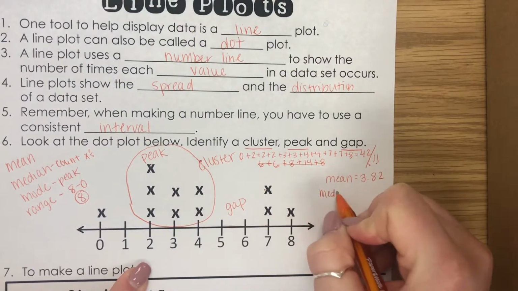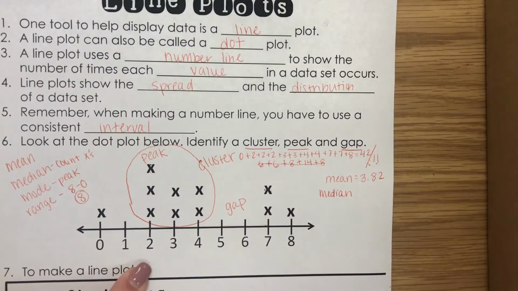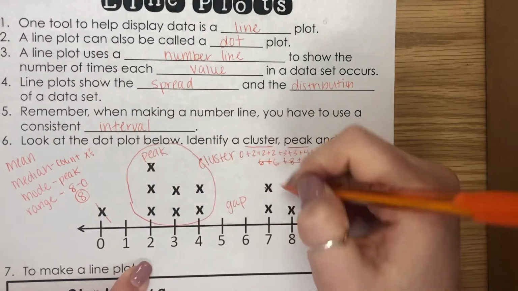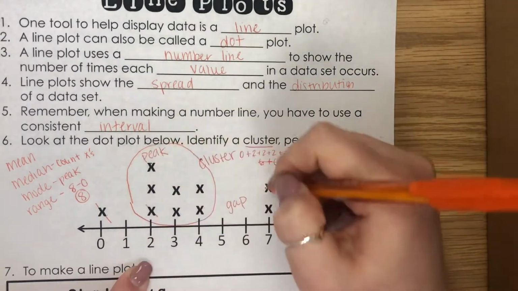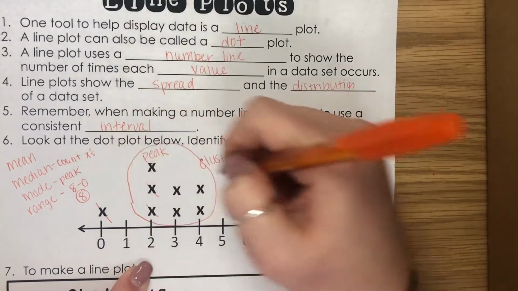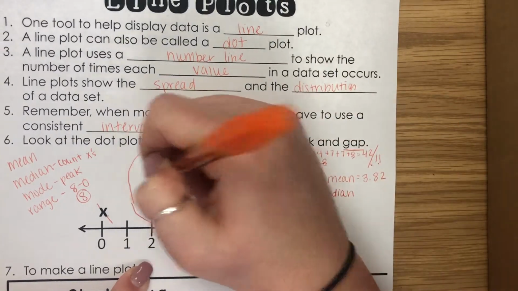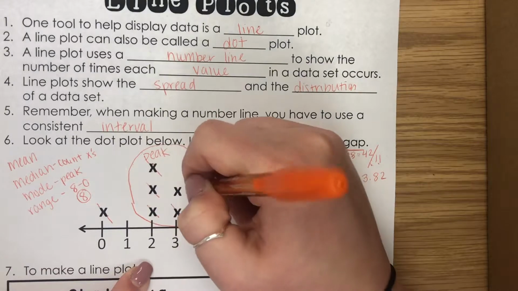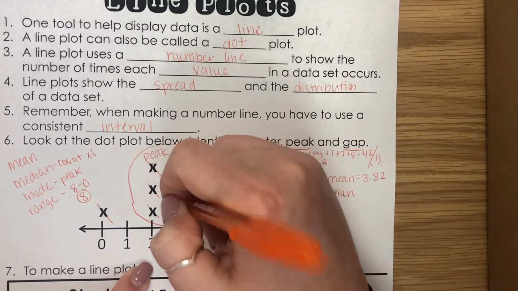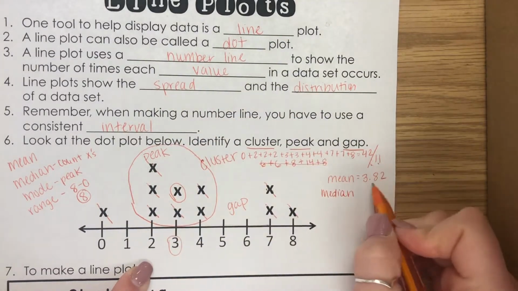Our median, we can count off the x's. Okay? So we can say a low for a high, a low for a high, a low for a high, a low for a high, a low for a high. The x left is at 3, so our median should be 3.